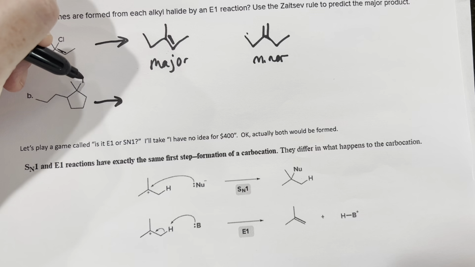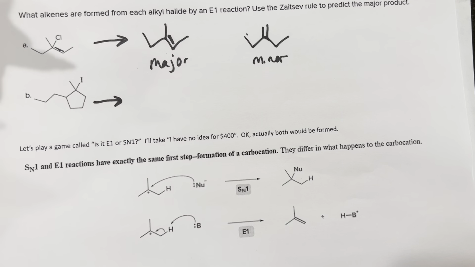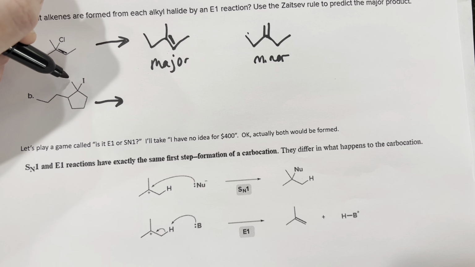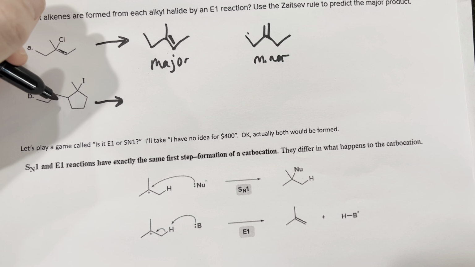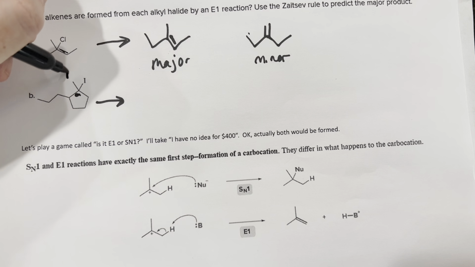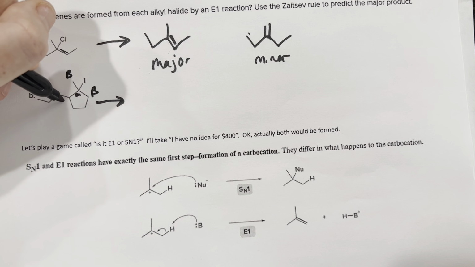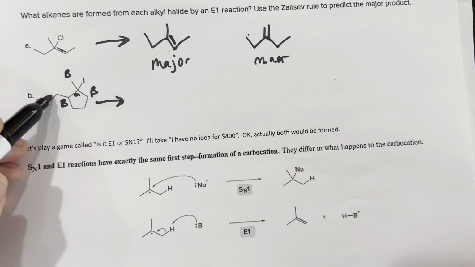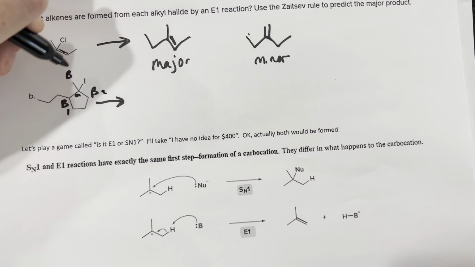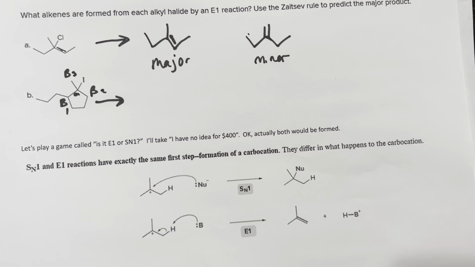The leaving group would leave, the base comes in and attacks a hydrogen. This is the hydrogen it would most likely attack, or this. So actually, let's take a look at it. Draw your betas, if this is our alpha. If we got a beta here, and a beta here, this beta is actually more substituted, right? It's got three things around it. So let's make that 1, let's make this 2, let's make that 3, and let's draw all 3 products.